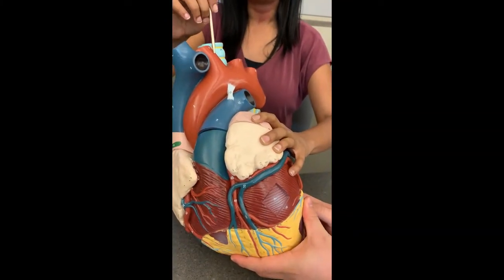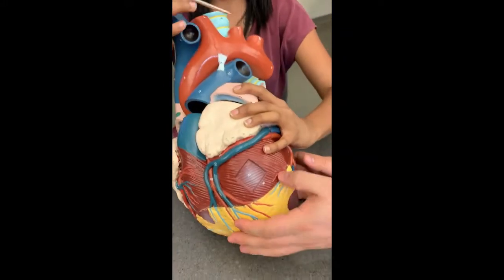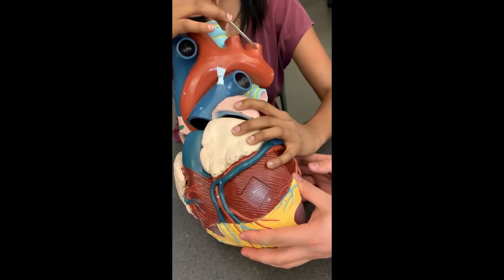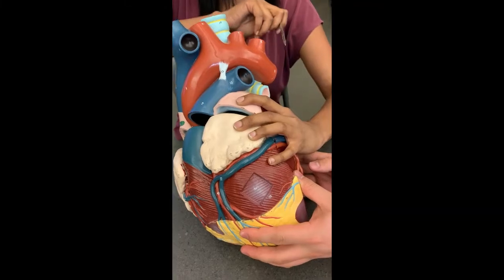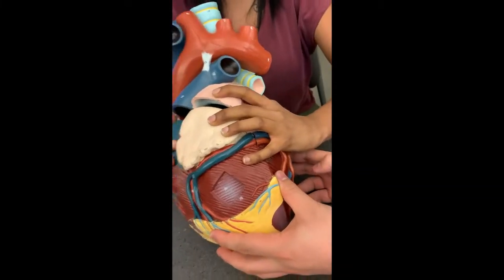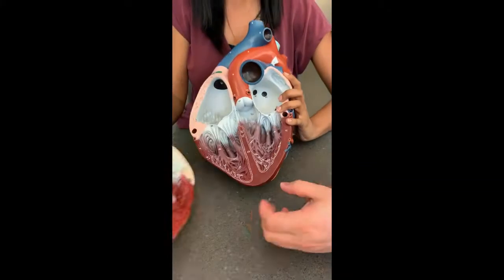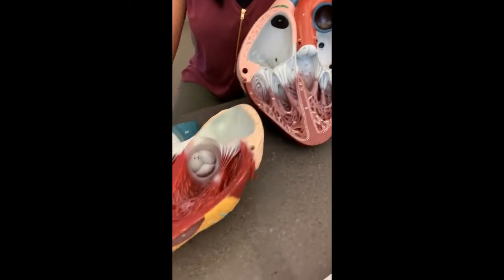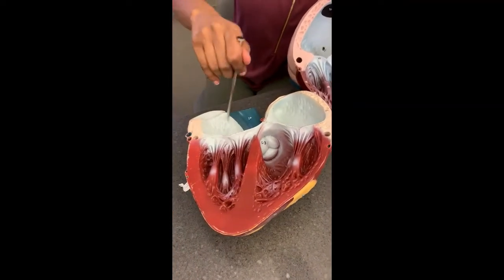What is this one? That is the brachiocephalic trunk. This is the common carotid, subclavian, descending aorta. We remove it. What are these muscles here?